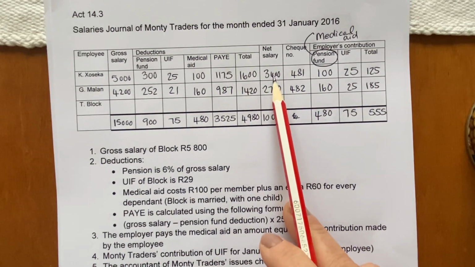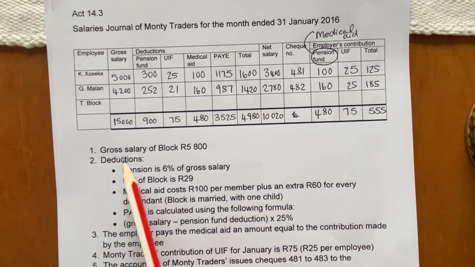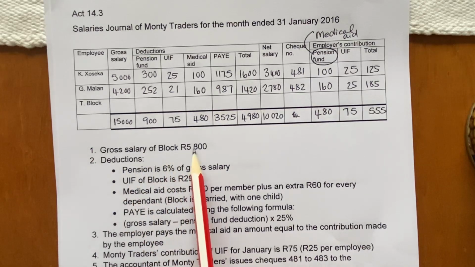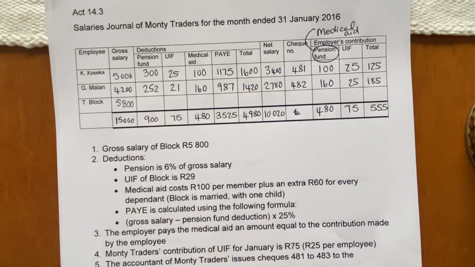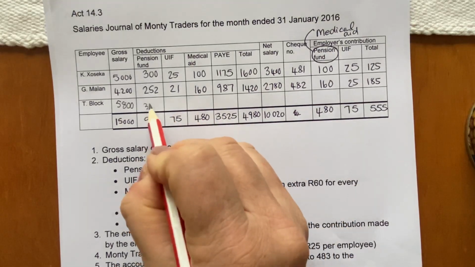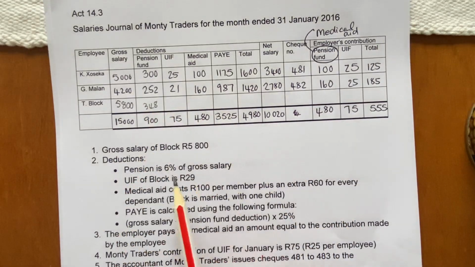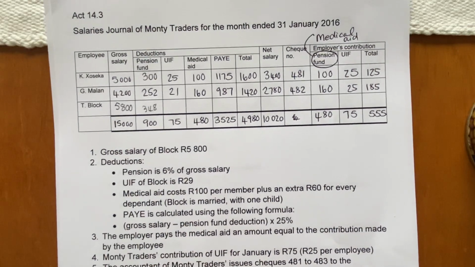Right, now let's see how we do the salary of Tblock. The gross salary of Tblock is 5,800 Rand, and you can just fill in the 5,800 Rand. The pension fund is 6% of the gross salary. So if you work out 6% of the gross salary, you get an amount of 348 Rand. Very straightforward, 6% of the 5,800 Rand.